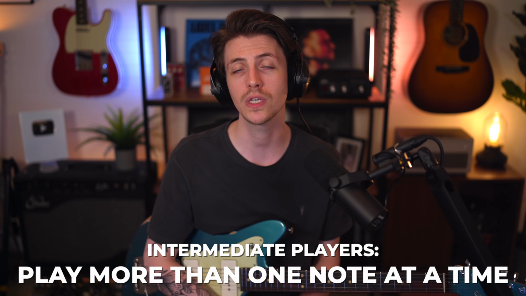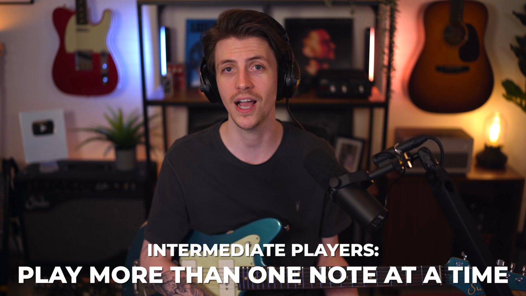Our next intermediate goal is to play more than one note at a time. Now, you're probably thinking lead guitar is just playing individual notes to create melodies, but double stops are a really great way to elevate your solos. So double stops are just playing two notes at a time sometimes. And there's a very easy way to do this.